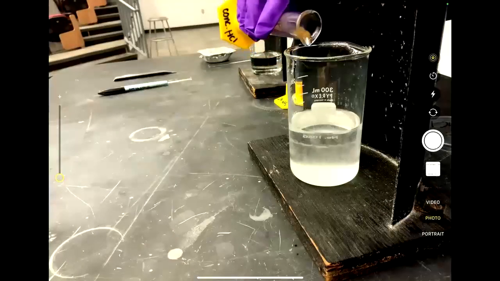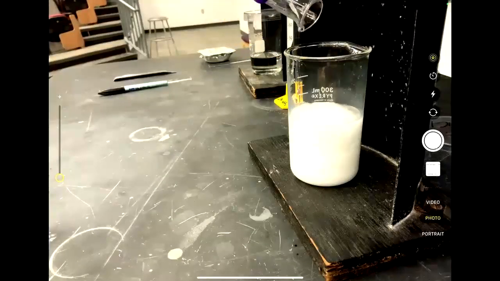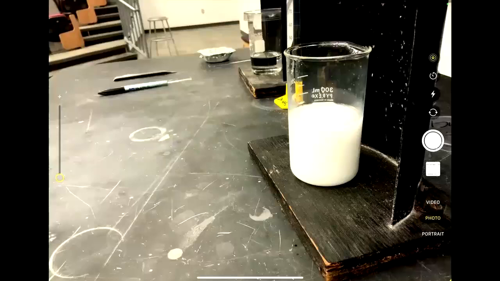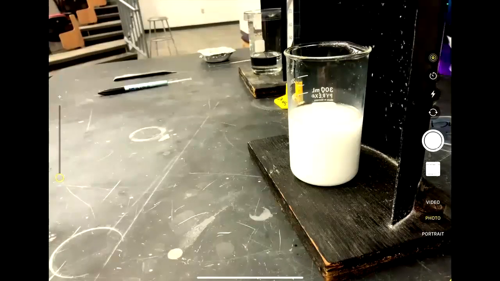I just want to make sure it's not ammonia. There we go. See? Yes, a lot of solid forms, and what we're really doing is disrupting, using Le Chatelier's principle to shift the reaction backwards. We see a lot of solid being formed. Okay, so that's kind of a cool demo to show.